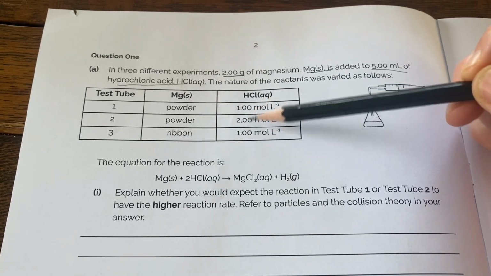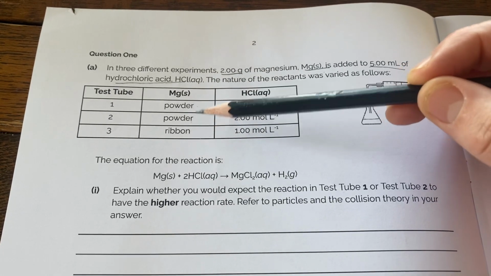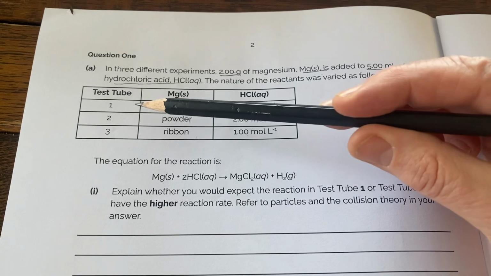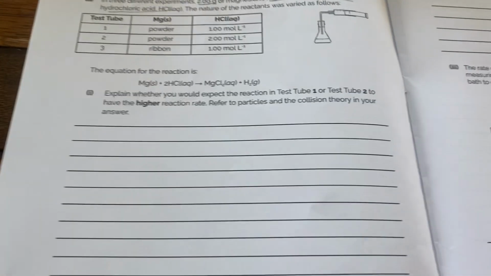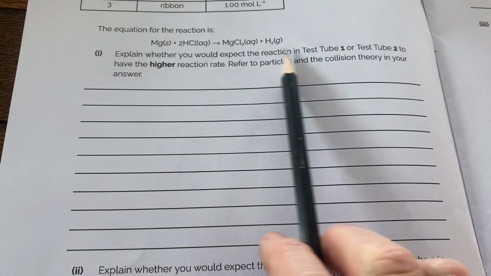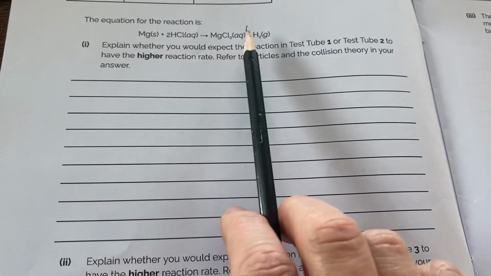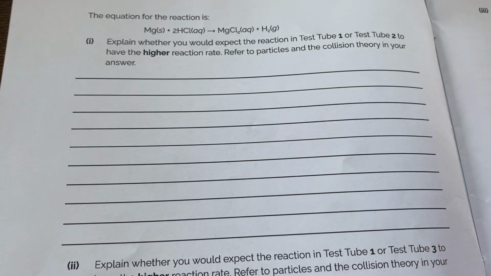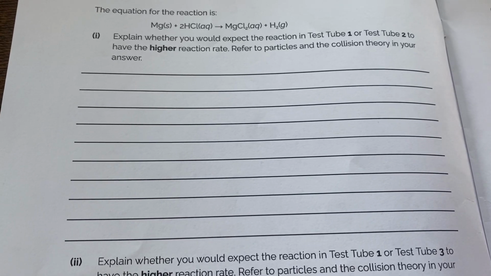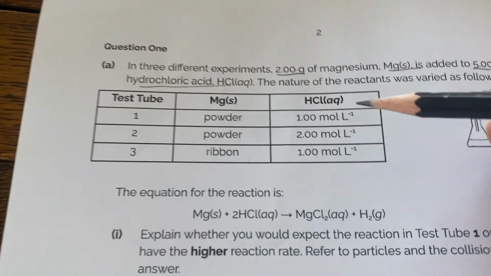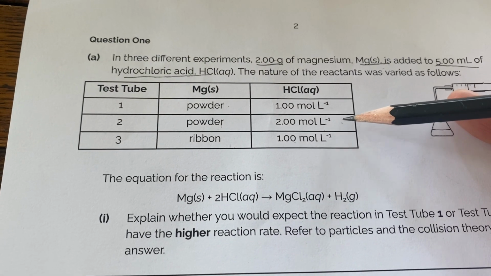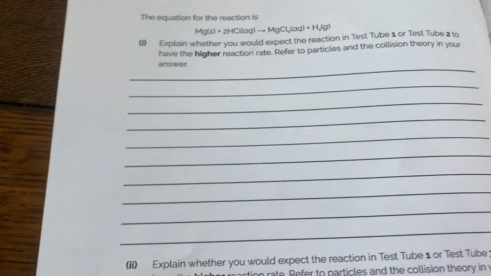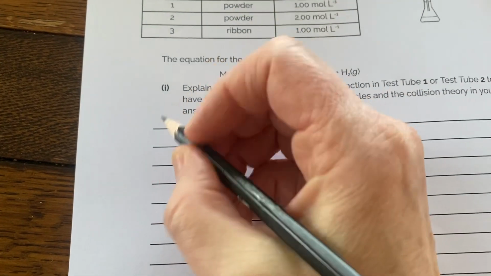So test tubes 1 and 3 have the same concentration but different surface area. Test tubes 1 and 2 have the same surface area but different concentrations. And here is the equation for the reaction with the reactants and the products. Would we expect the reaction in test tube 1 or 2 to have the higher rate? This is our concentration comparison, so obviously test tube 2 would have a higher reaction rate than 1. So we're going to launch straight into it.